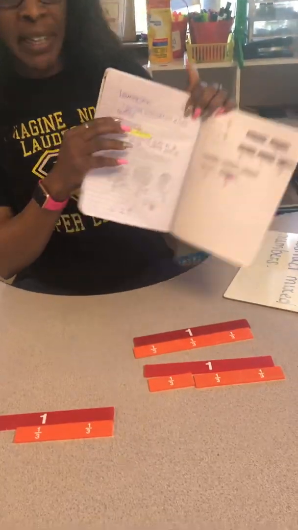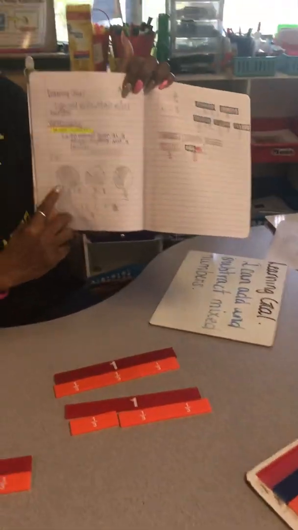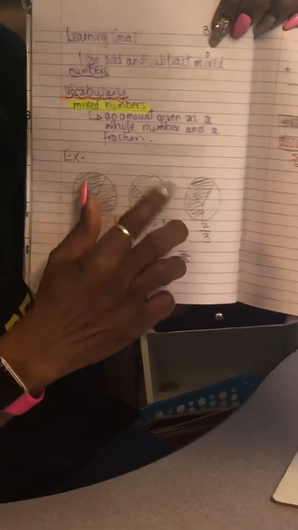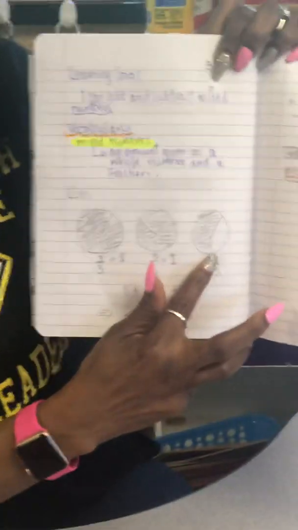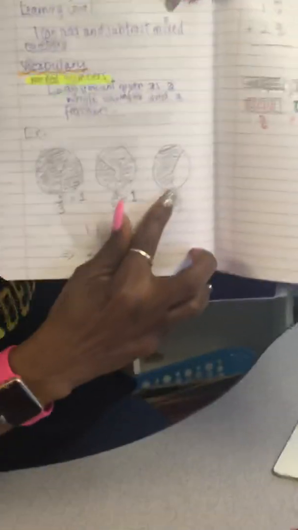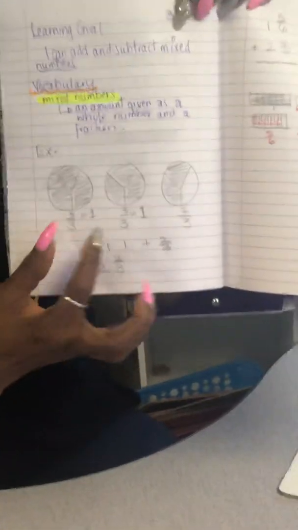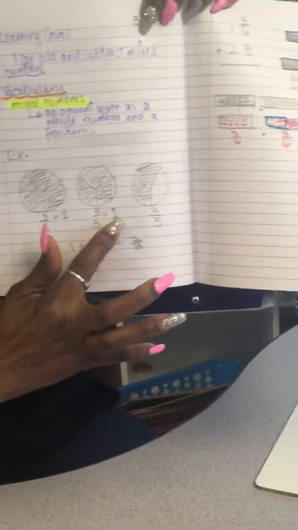Or in my notebook, I drew it here for you. I have 2 wholes. Then I have another whole. It's divided into 3 thirds as well, but it's not a complete fraction. It is a part of a fraction. So we have 3 over 3, which is the same as a whole.